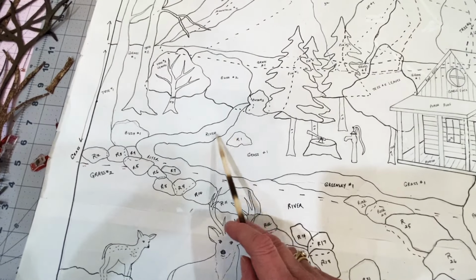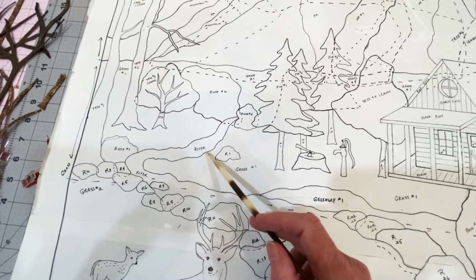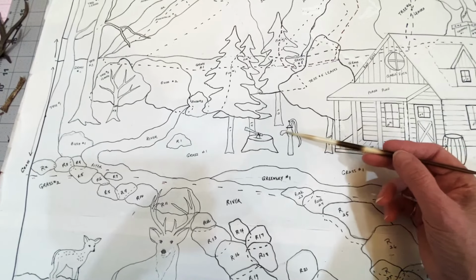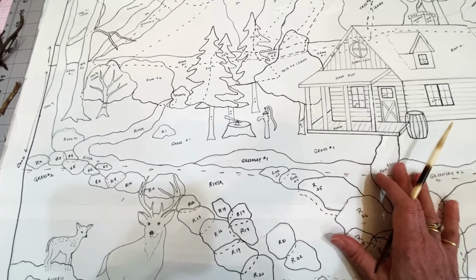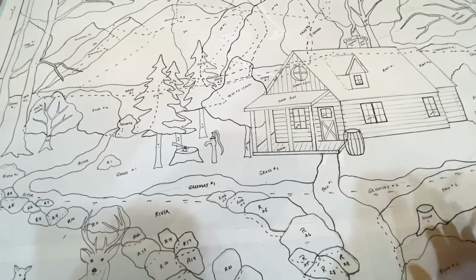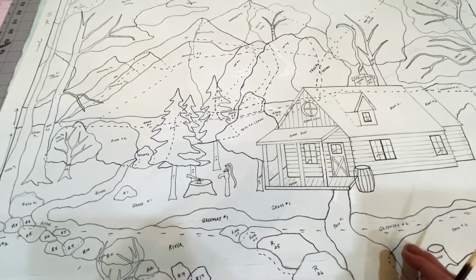There's rocks and bushes and foliage on the trees and the stream, and just so much. This water pump, the axe, and there's a lot. So this is really a nice, efficient way to get your images with a nice turned edge.